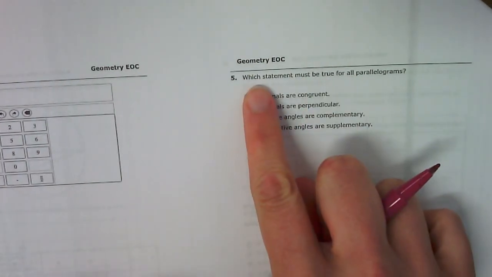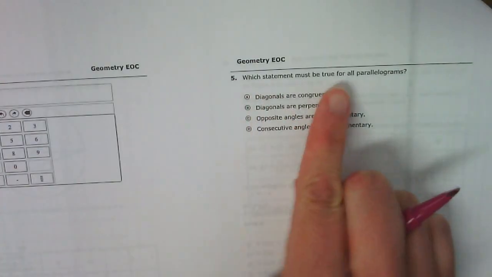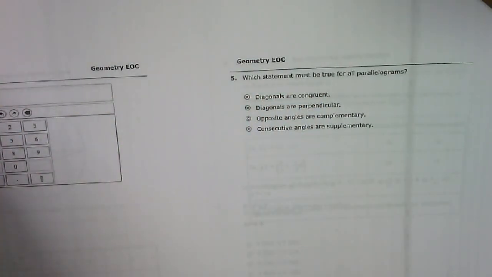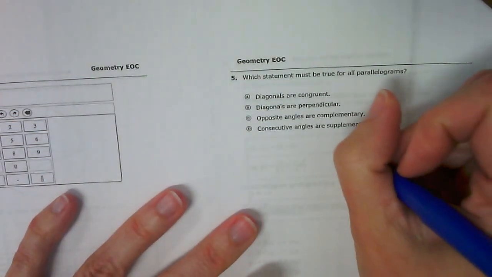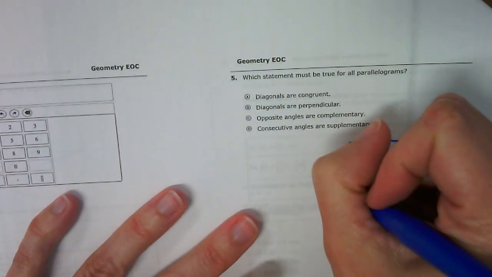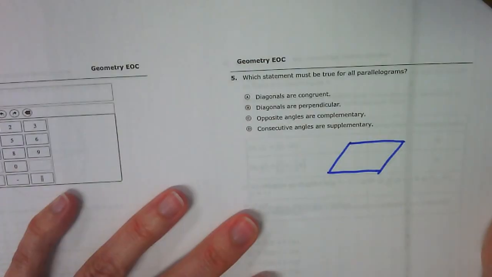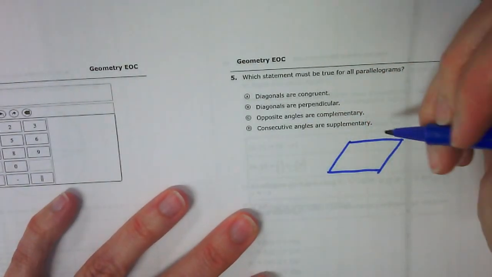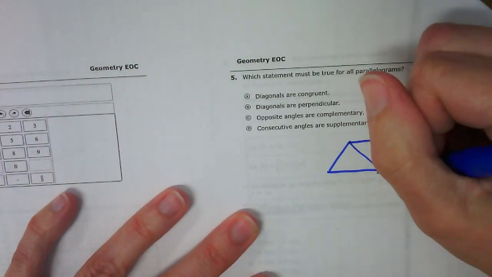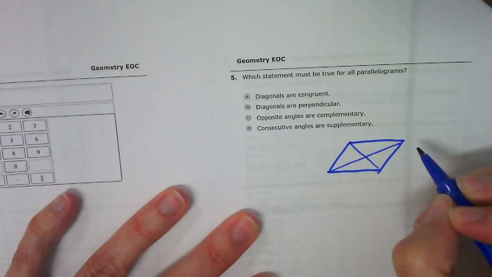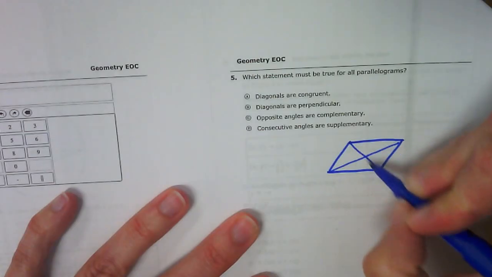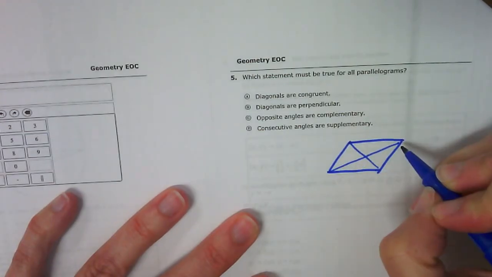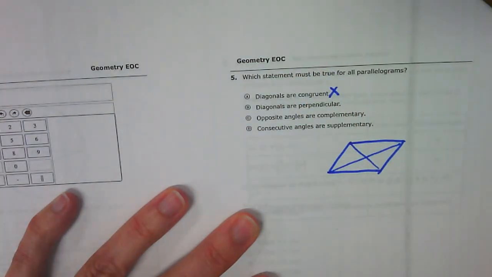All right. For the next one, we have a properties question. It says, which statement must be true for all parallelograms? So I want to think about parallelograms. Sometimes it might help to just sketch a picture of a parallelogram so you can think about what the properties are saying. The first one says diagonals are congruent. If I think about what diagonals look like, these are diagonals. I can tell that this one is definitely shorter than this one, so this is not true.